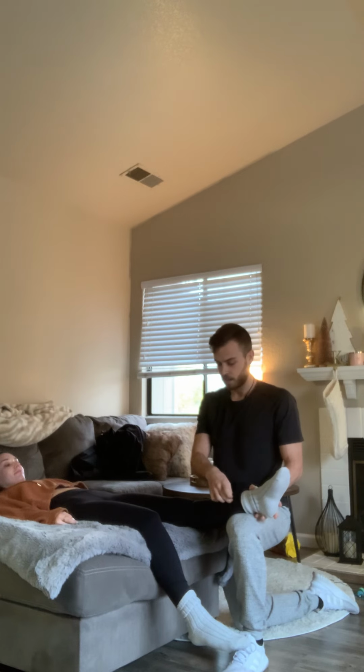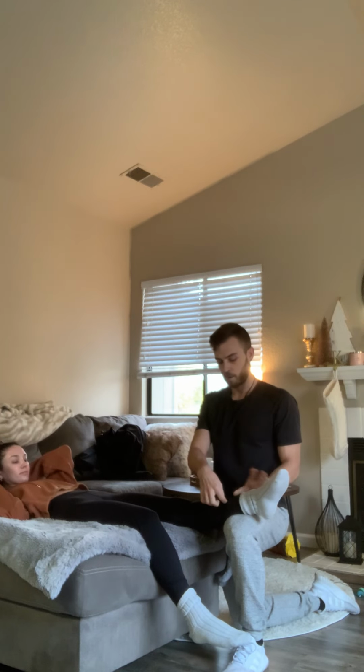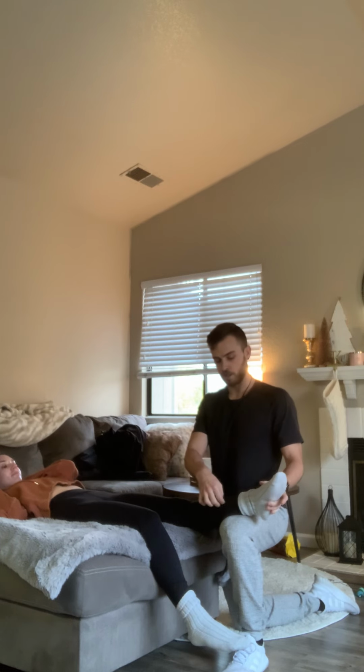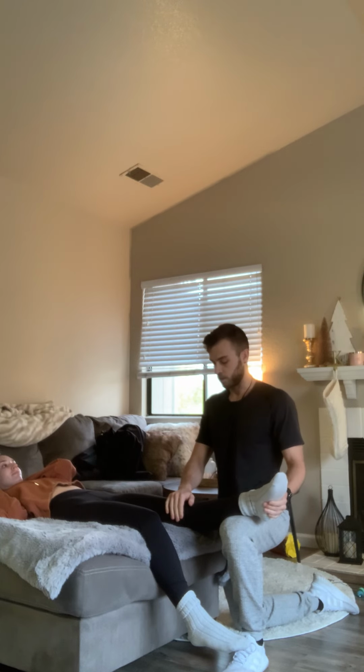Oppenheim's test, I'll be putting my fingernail and scratching up the medial shin, checking for upper motor lesions. Same positive test, extension of the big toe, abduction of the smaller toes.